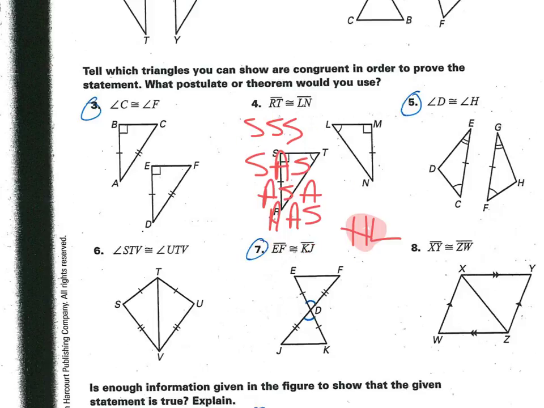And remember how I think I've showed some of you, I like to label like this is an angle, that's an angle, that's a side, and kind of finish it off. That'll help direct you into which of these it might be. That's for 3, 5, and 7.